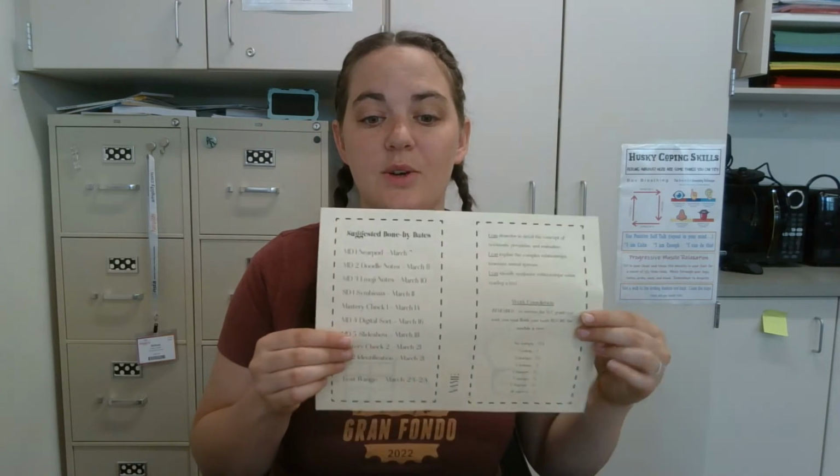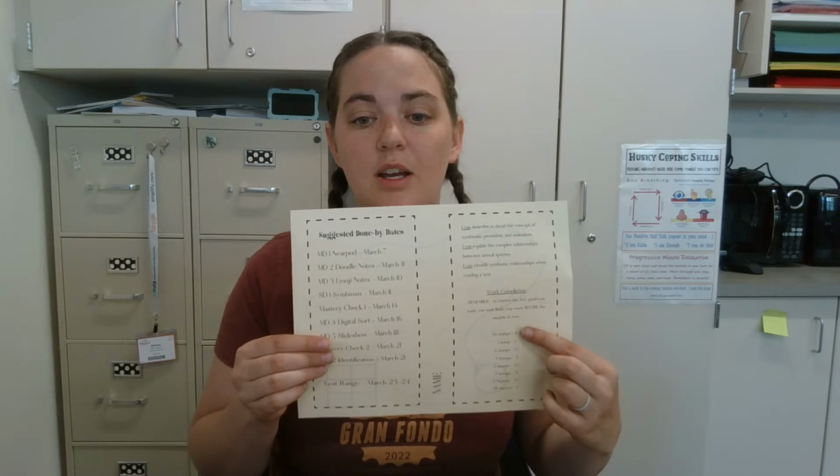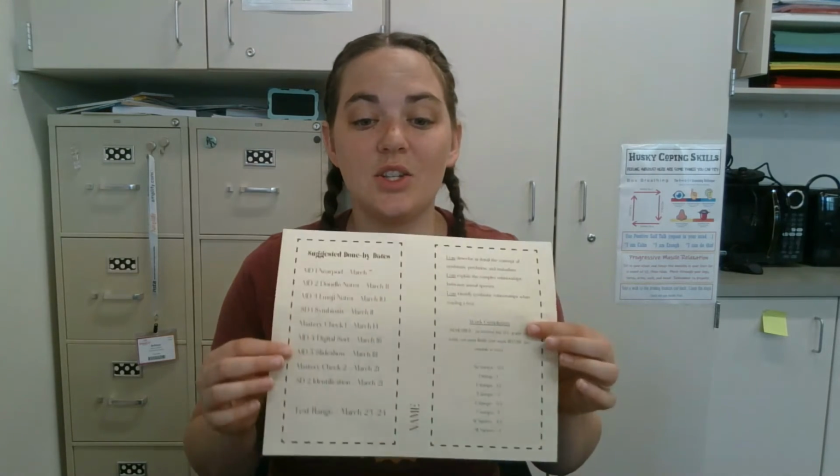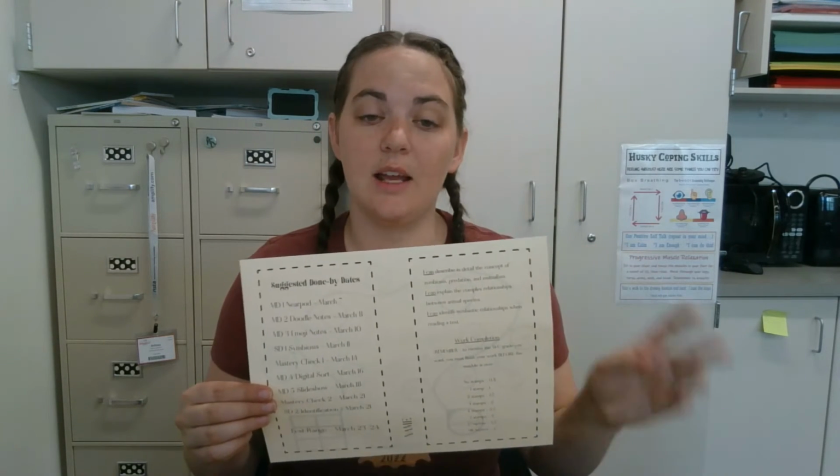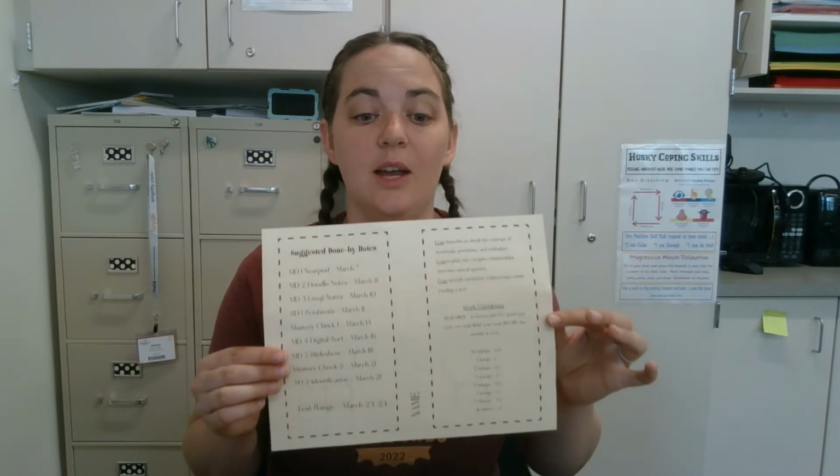Okay, and then they're also able to see over here what their work completion grade would be depending on where they are in the module. So the kids are able to see exactly where they're at and how well they're doing. I really like the transparency of this because students are able to take it upon themselves and take responsibility. And I've seen some kids really flourish by doing that.